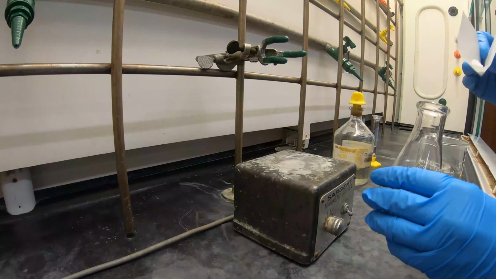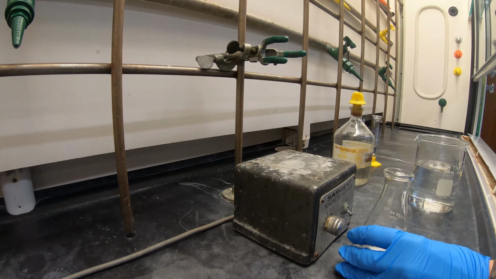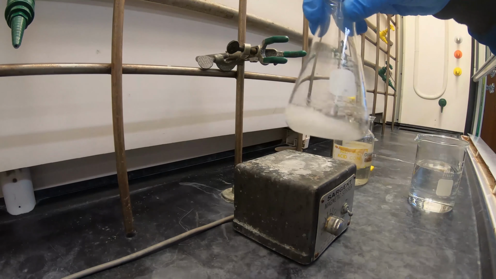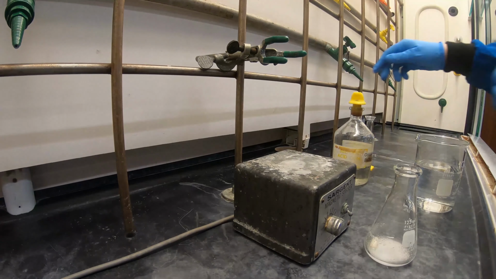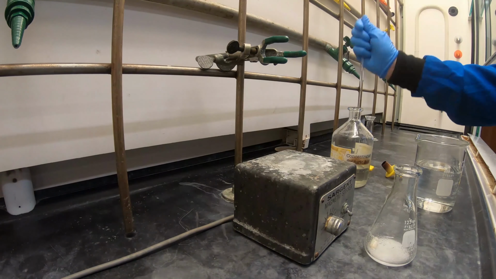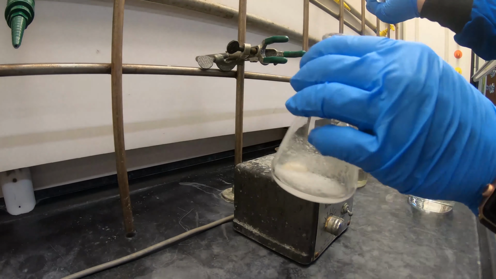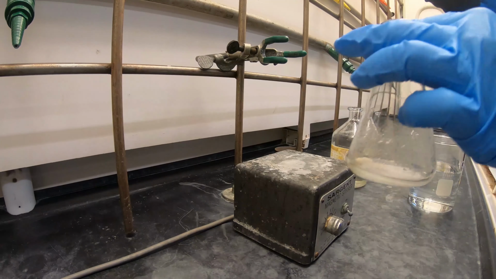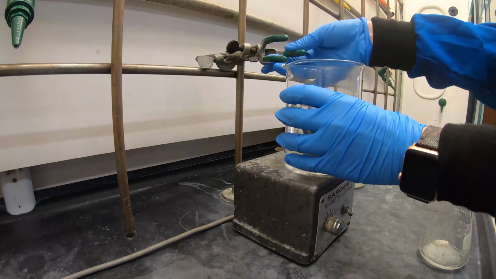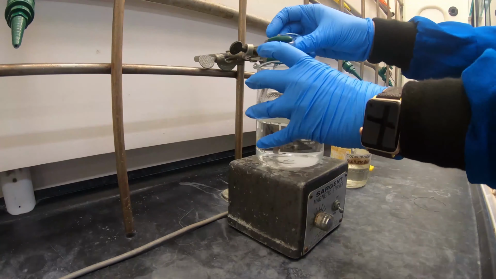Experiment 1. Aspirin synthesis. Begin by adding 15 millimoles of your salicylic acid to your Erlenmeyer flask. Follow this with an addition of 5 ml of your acetic anhydride and then 3 to 4 drops of your concentrated sulfuric acid via pipette. Swirl the flask and then place in a hot water bath between 45 and 50 degrees Celsius.